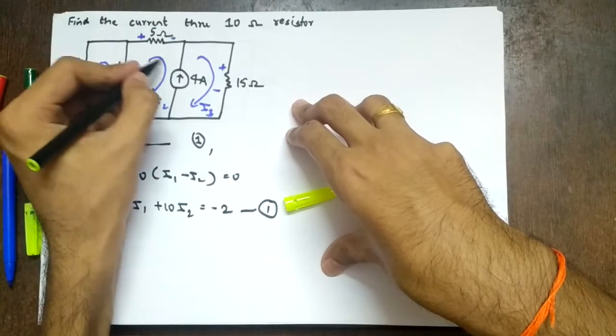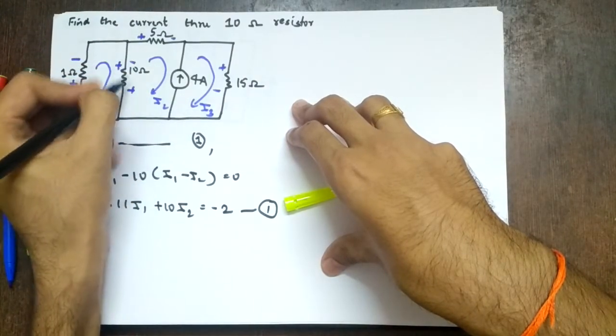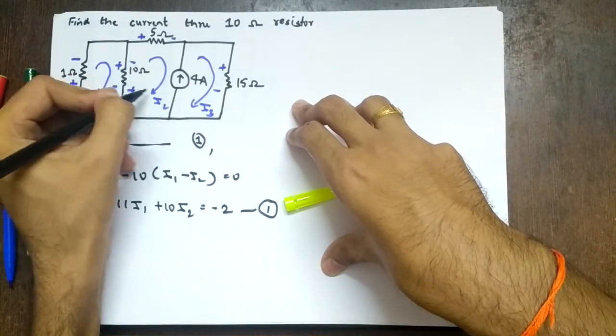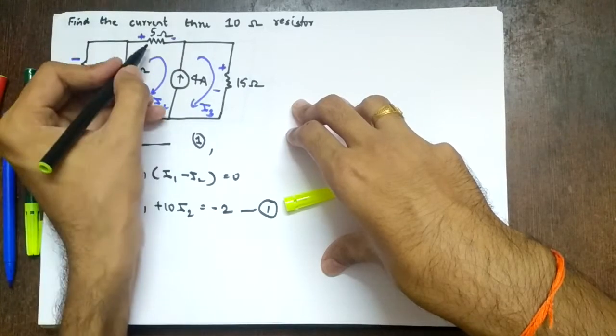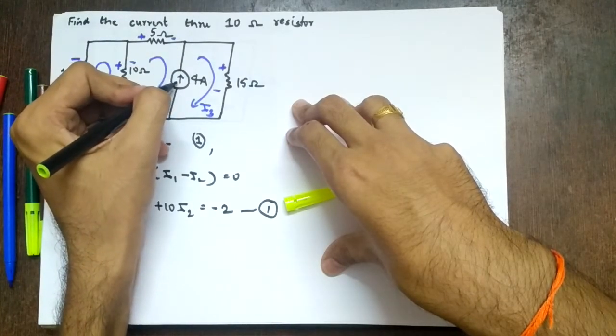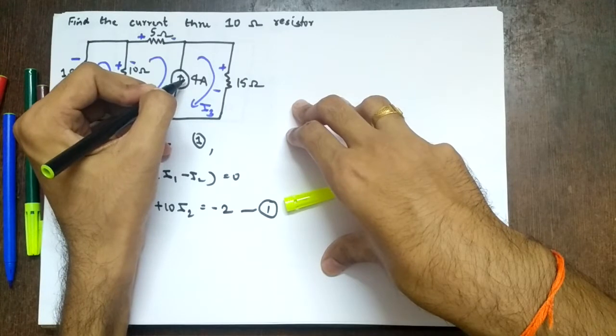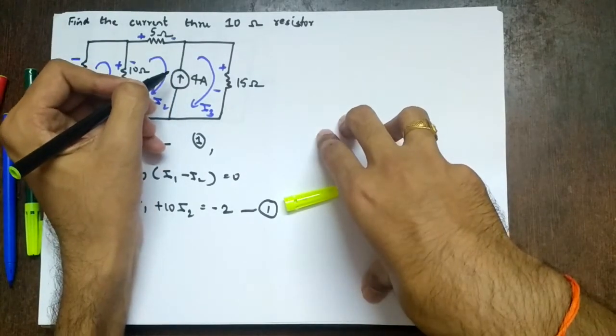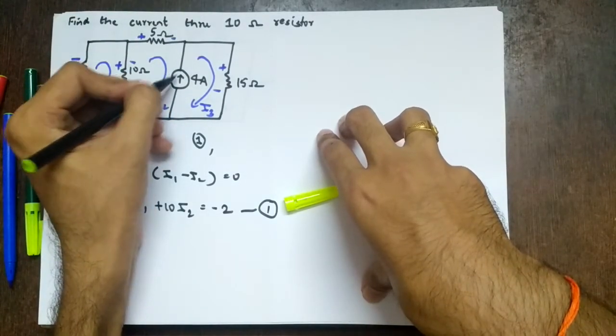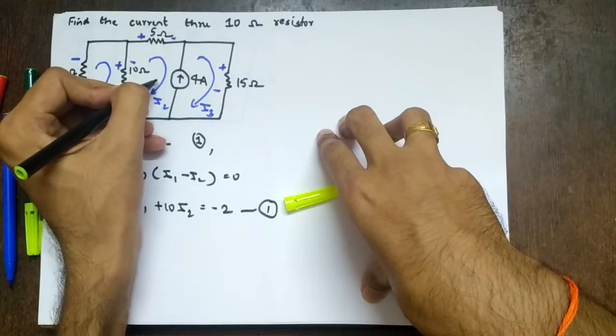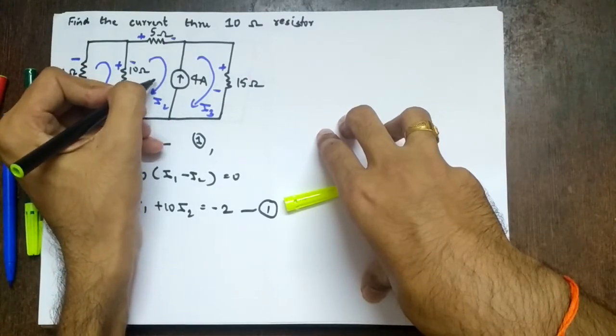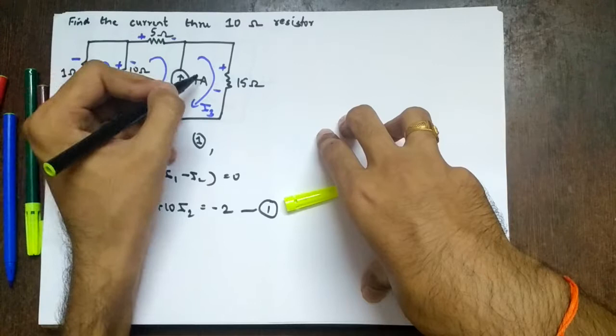Now what happens if you try to apply KVL here? If you start from here, minus 10 times (I2 minus I1) minus 5 I2, but this is minus 4 into what? Because KVL is summation of V plus summation of IR equal to 0. So you have I, you don't know the resistance. You cannot apply KVL here. So the KVL method fails here. So this is the concept of supermesh.